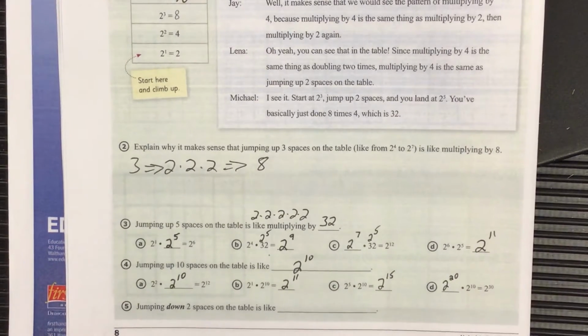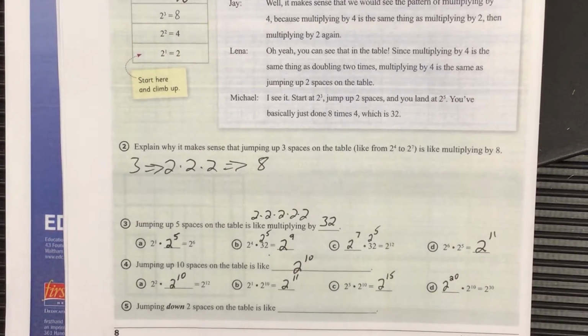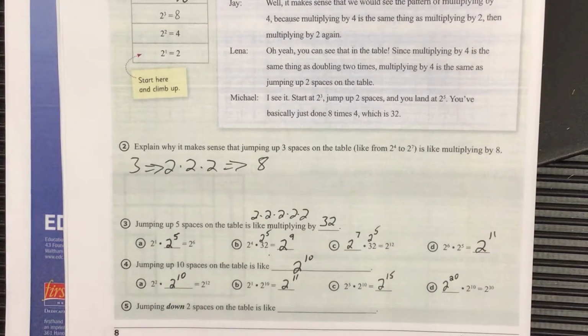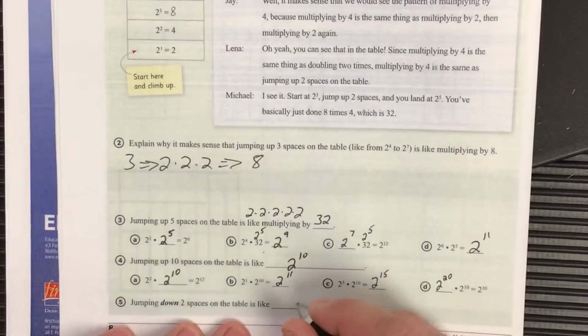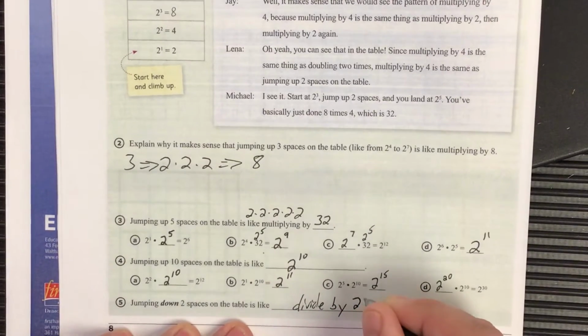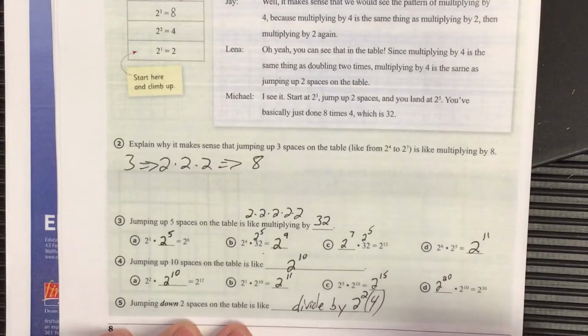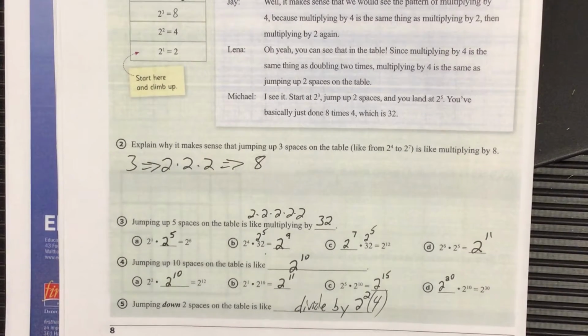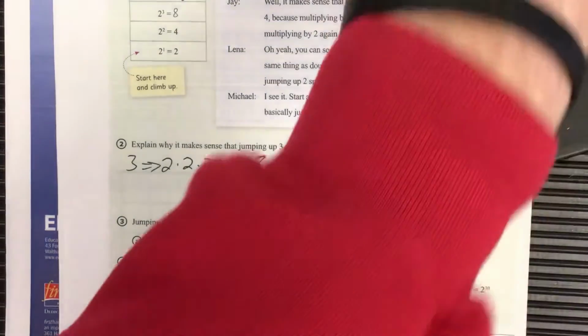Jumping down 2 spaces. Okay, now going down. So instead of multiplying, I'm going to divide by 2 to the 2nd, or 4. Going the other direction. All right, next page.